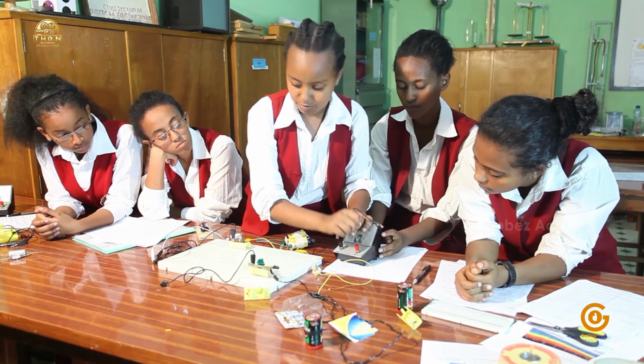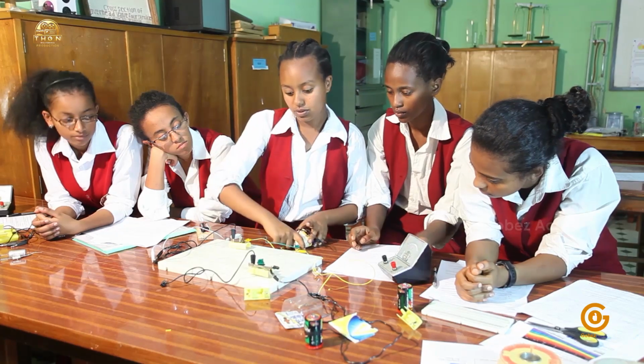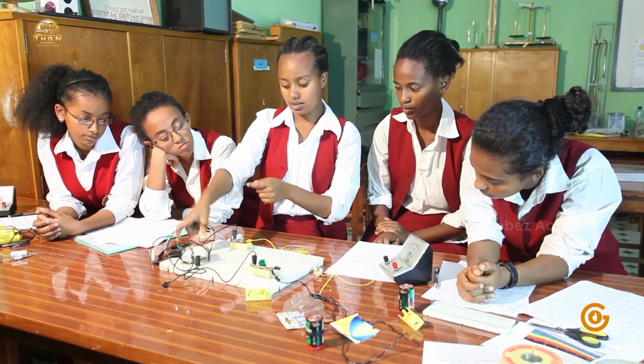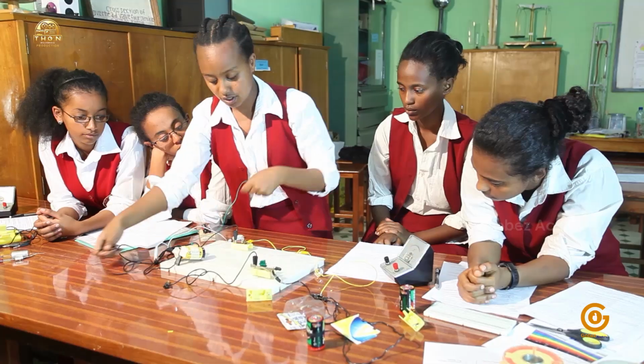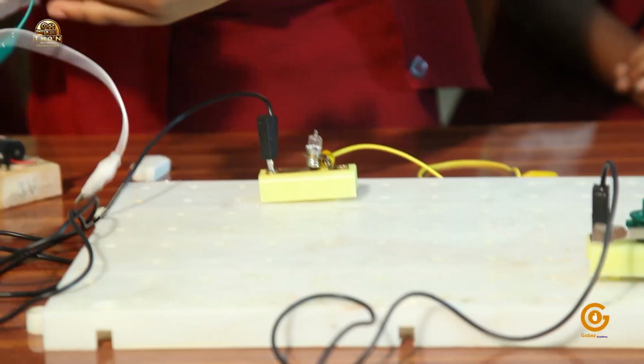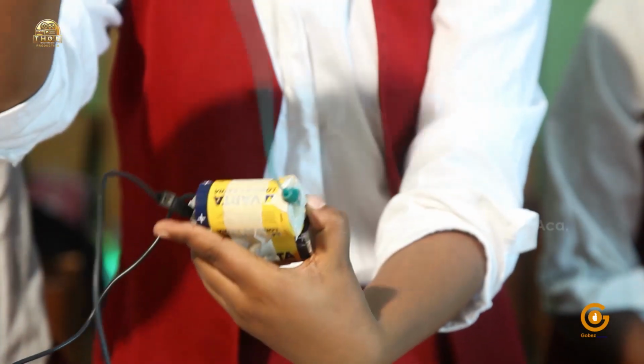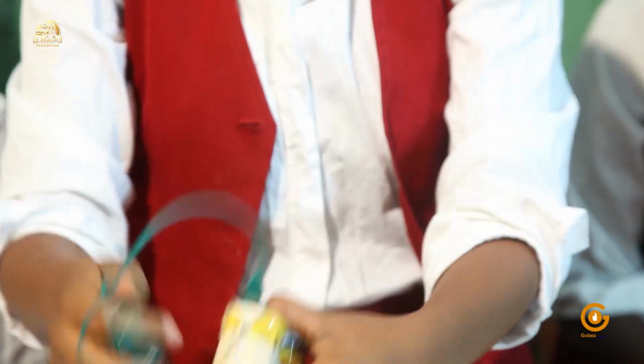Using this battery, when we connect it with the rest of the circuit, first we can connect only one of them by using this wire.